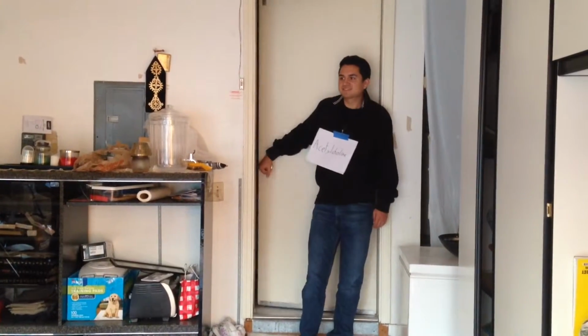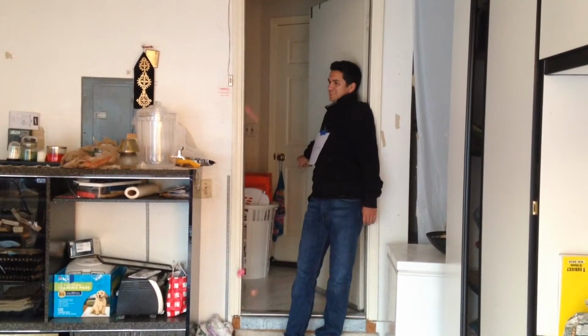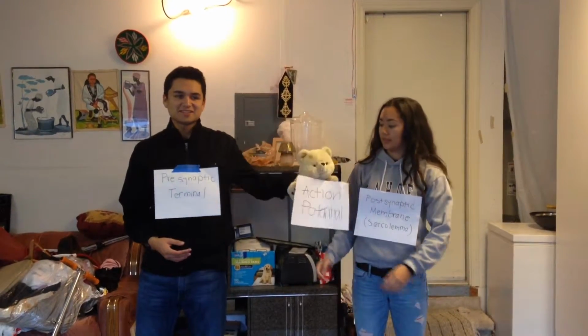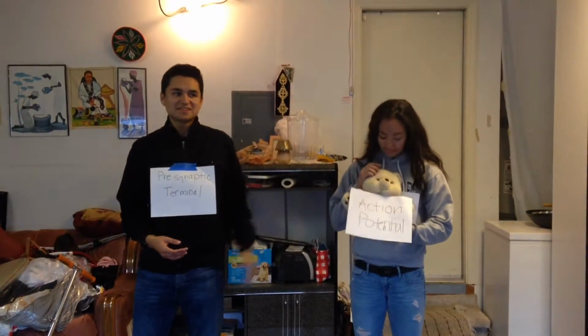So the acetylcholine is like the key to the door for salt? Yeah. This allows the action potential to be transferred from the neuron to the muscle cell.